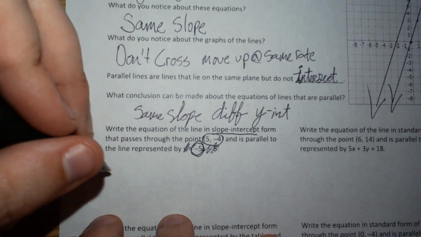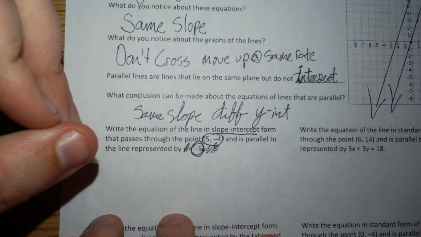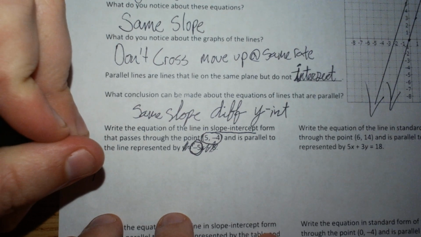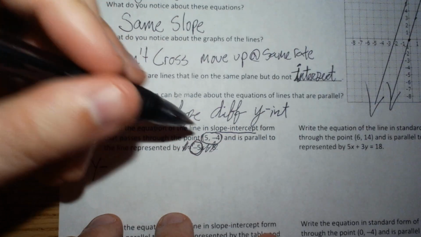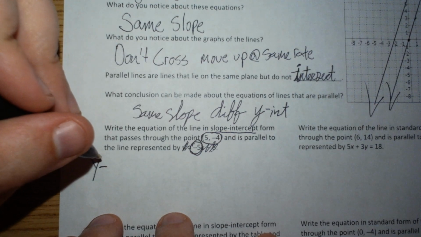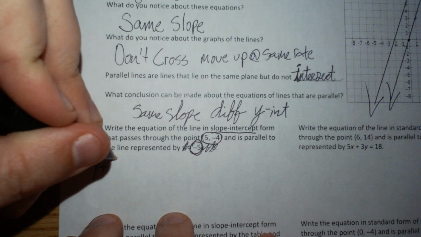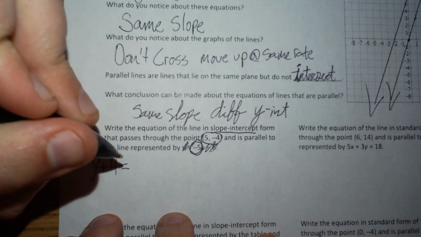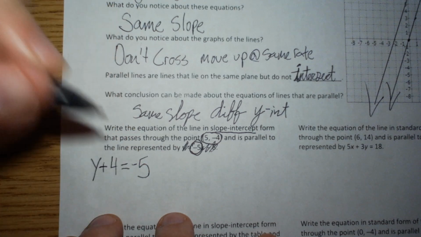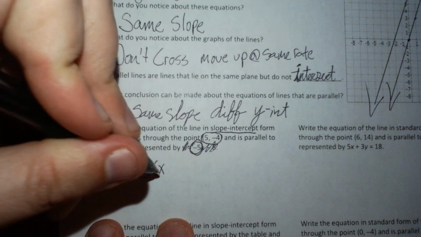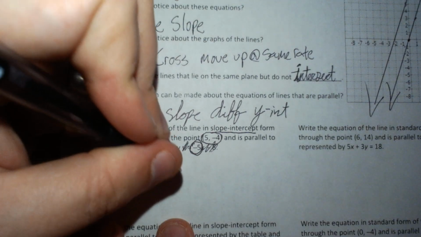So looking at that, I would use my point-slope form, which is y minus the y1 value, which is negative 4. So instead of minus a negative 4, we'll just say y plus 4 equals the slope, which is negative 5, times x minus the x value, which is 5.